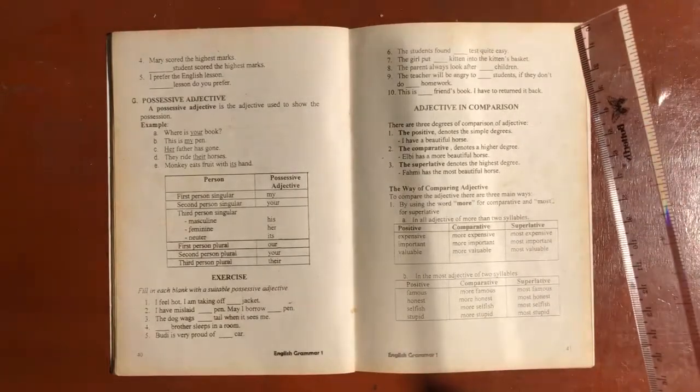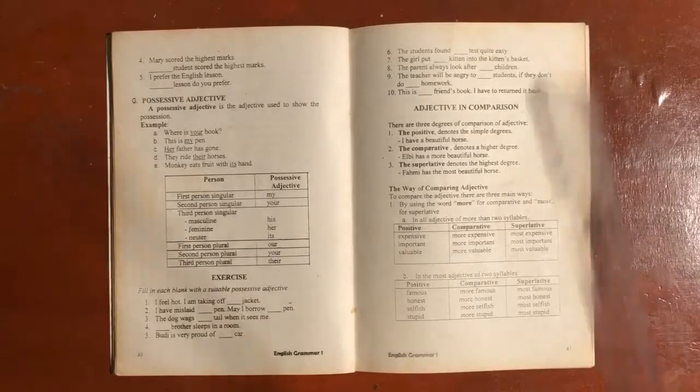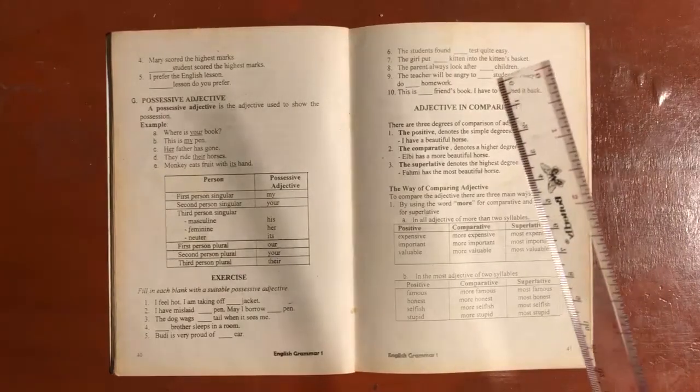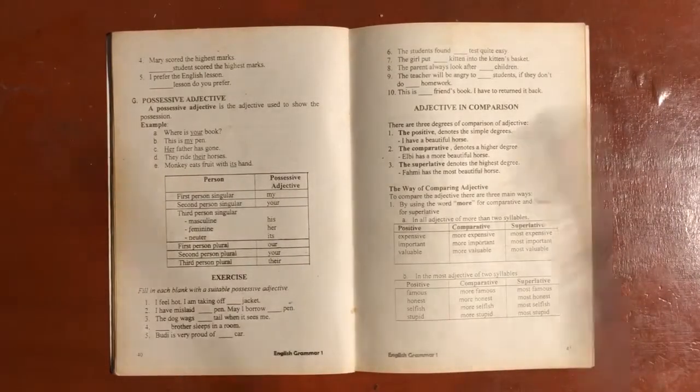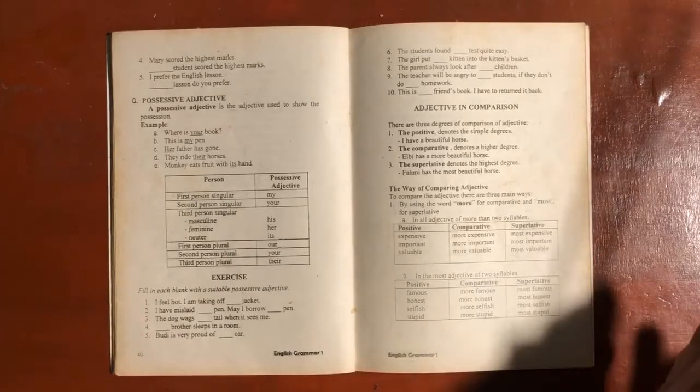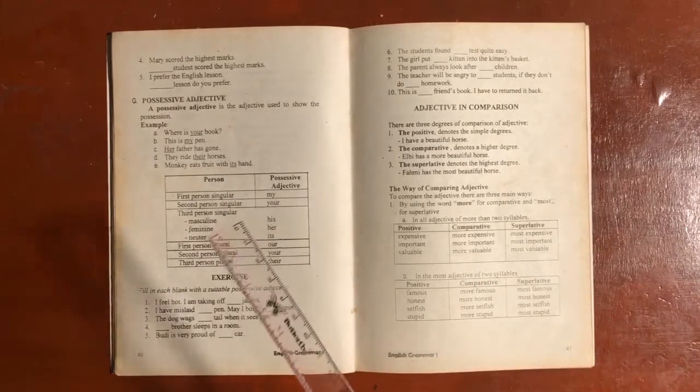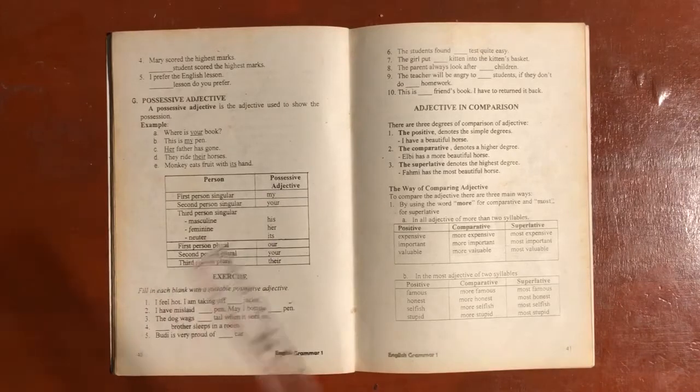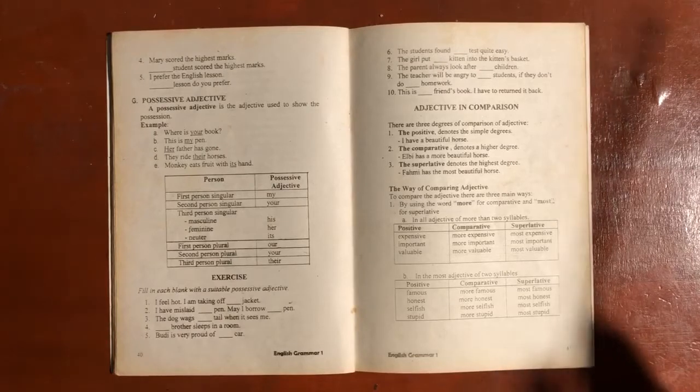I have a good book. Like that. The comparative, you want to compare between something and another thing. The superlative, you want to confess that your thing is the best from the rest of the things.